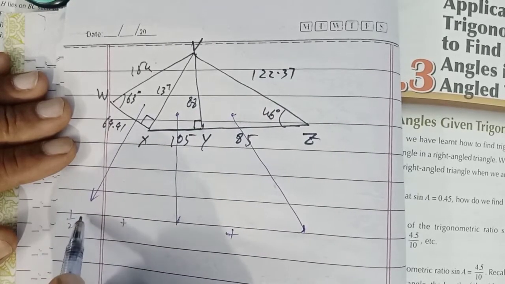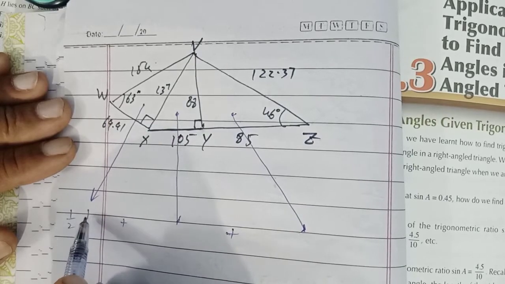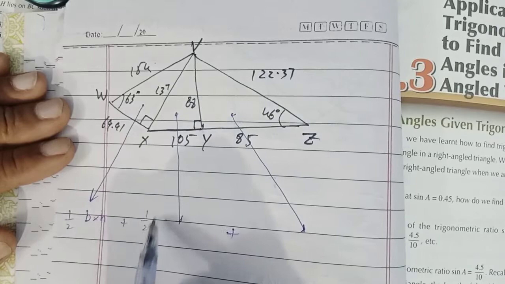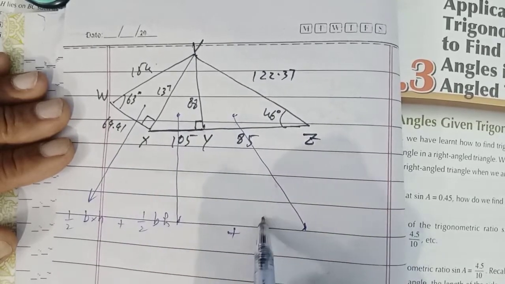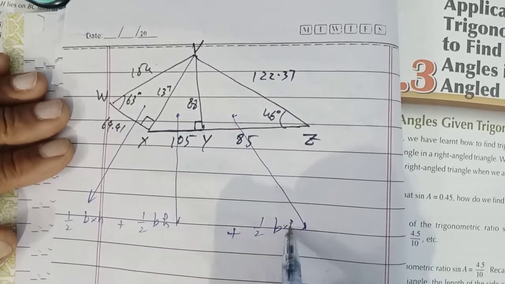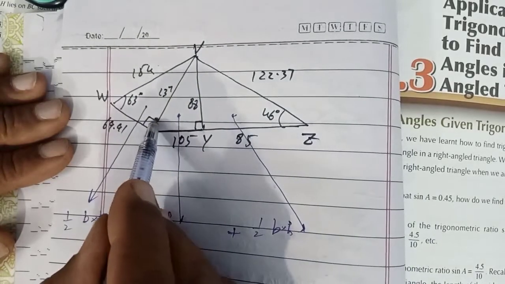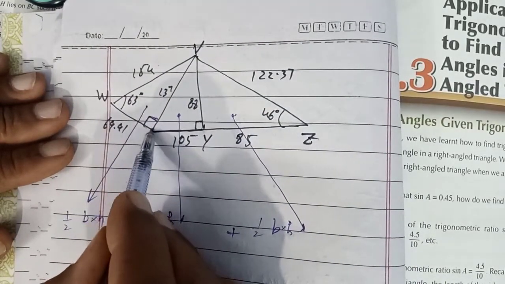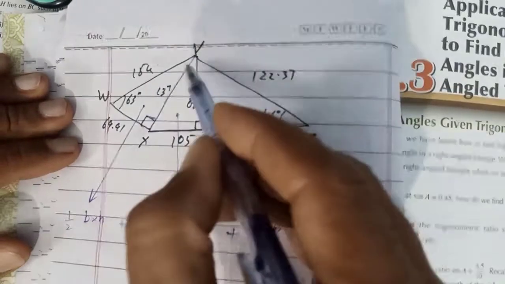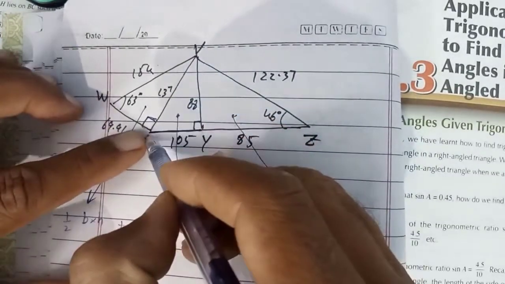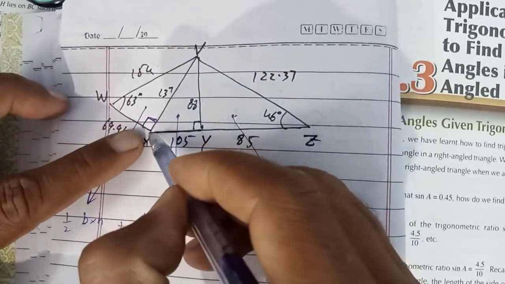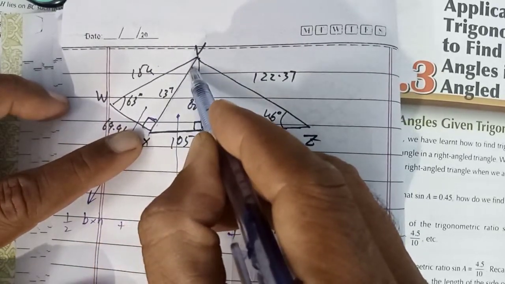This is 1/2 base into height. So this right angle is the key point. The sides which form this right angle are two sides. One side is taken as base, then the other is perpendicular.